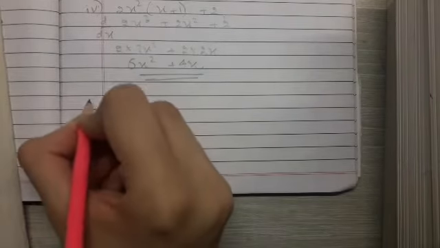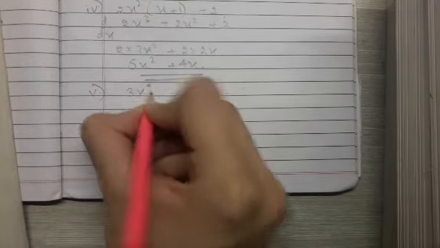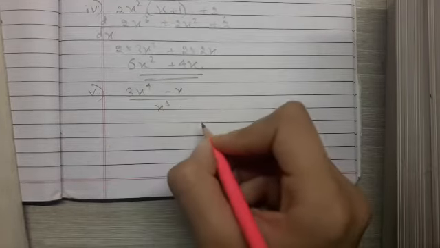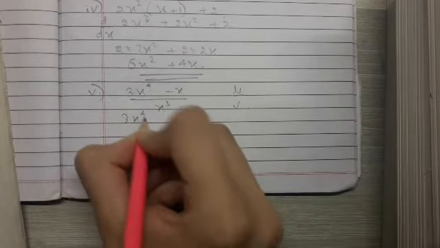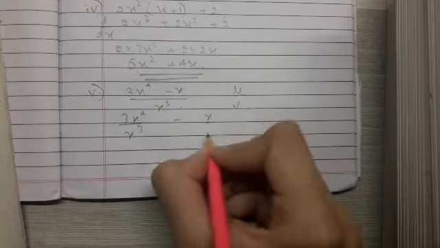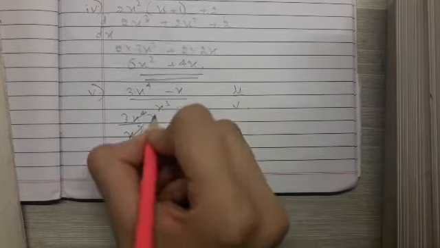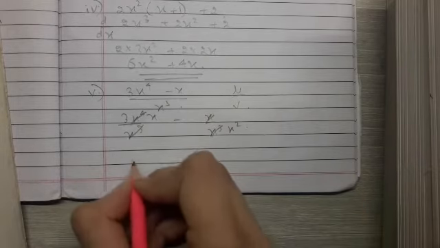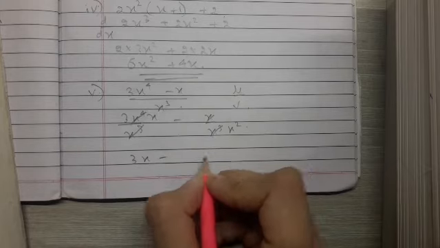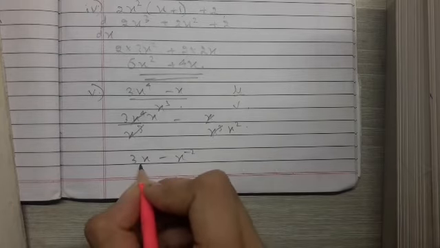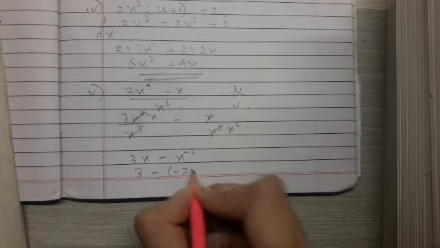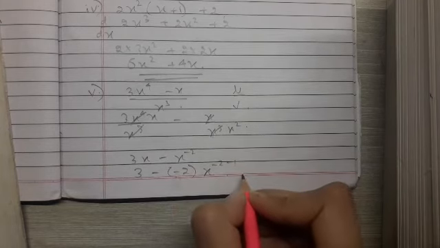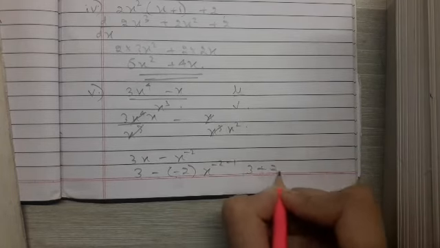Okay, last question for today, the fifth one. (3x^4 - x) upon x^3. Now instead of using the u by v rule, let's simplify this. This is 3x^4 upon x^3 minus x upon x^3. Let's cancel this out. So this becomes 3x minus 1 by x^2, which becomes x raised to minus 2. And differentiating this, this becomes 3 because it's 3 into 1, minus of minus 2 into x raised to minus 2 minus 1. So this becomes 3 plus 2 upon x^3. And that's the final answer.